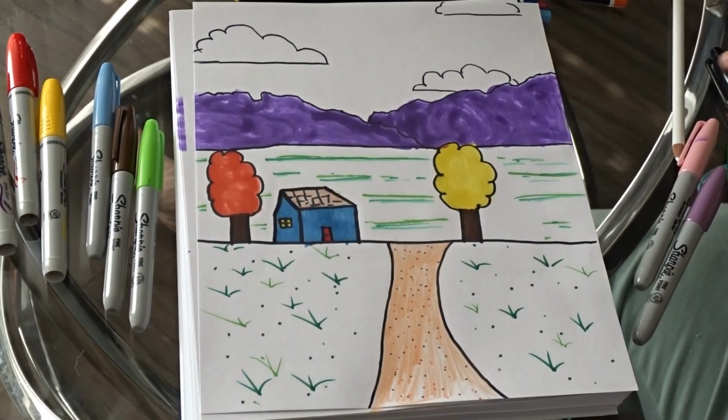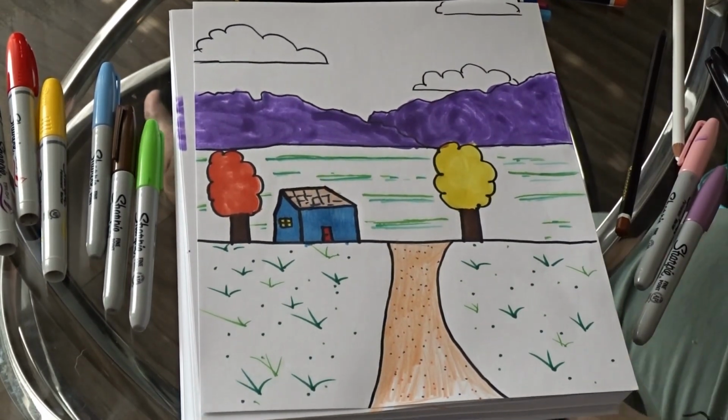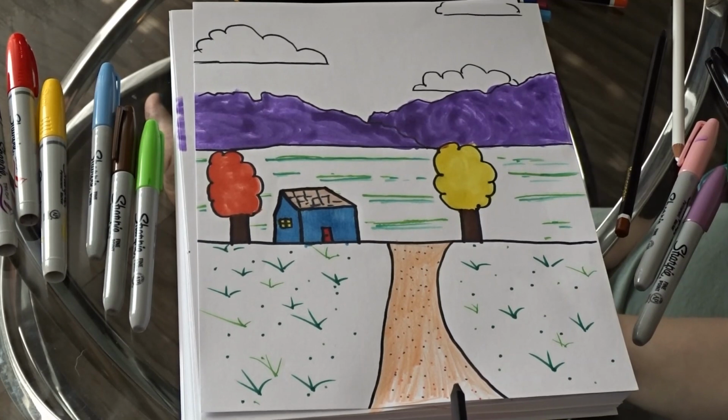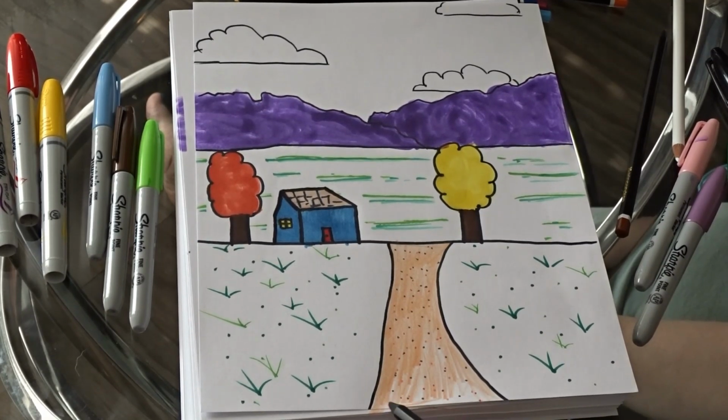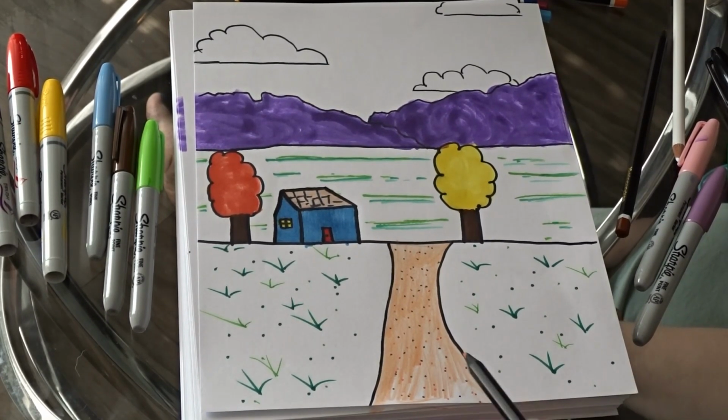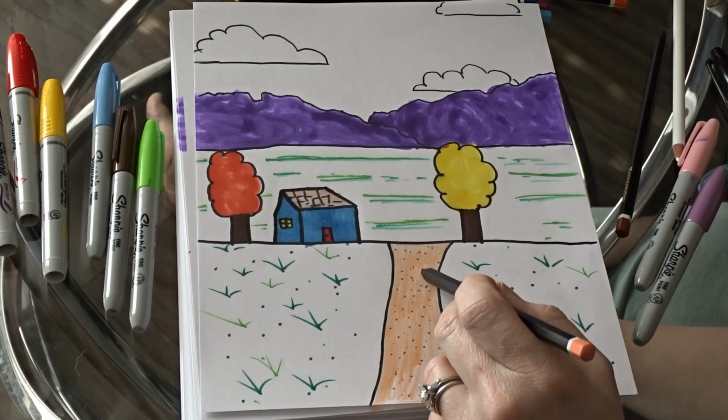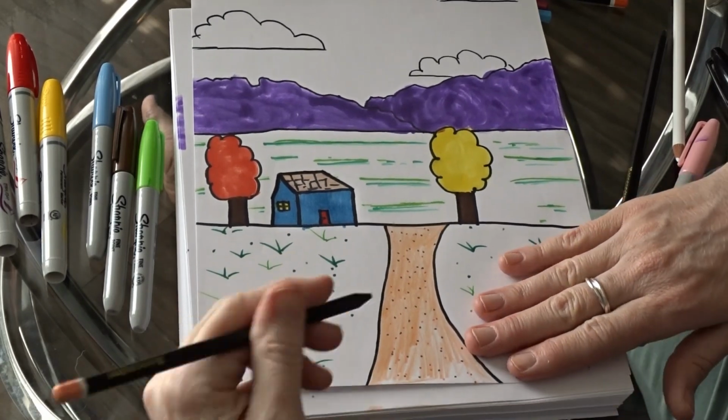Okay, now, this is the point where if we were at school, a lot of you would tell me, done! But look at all that white here, okay? There's even some white here and here. So I am not done.